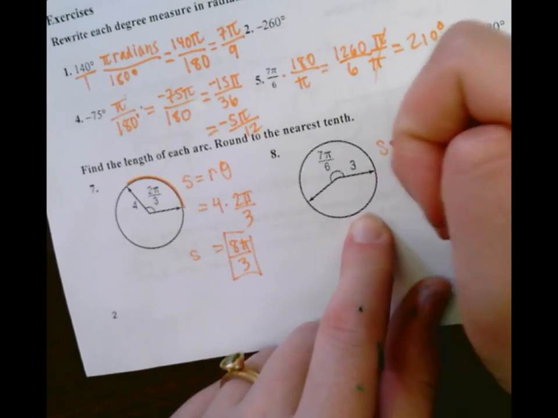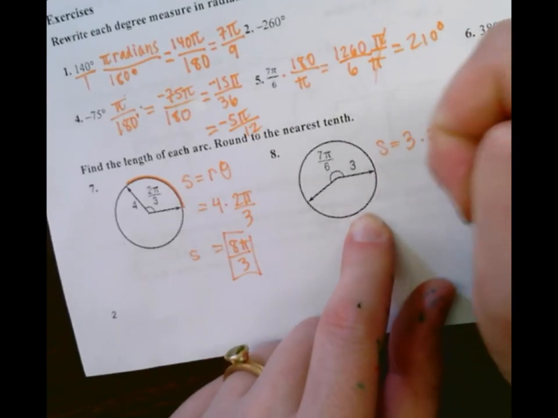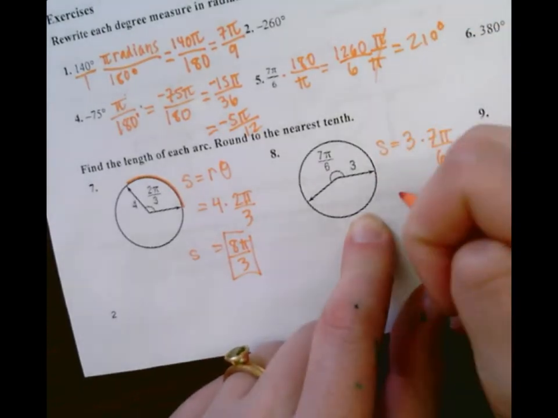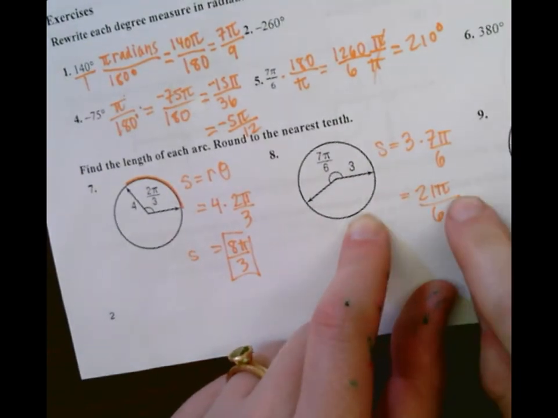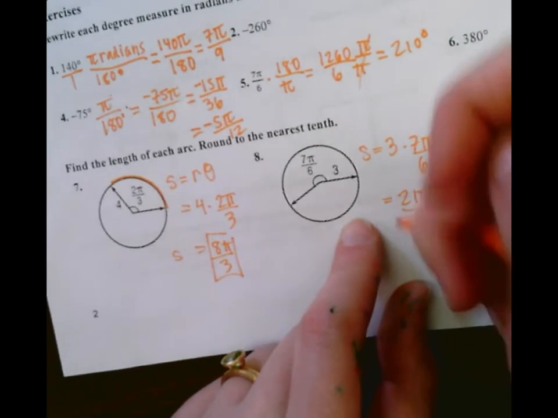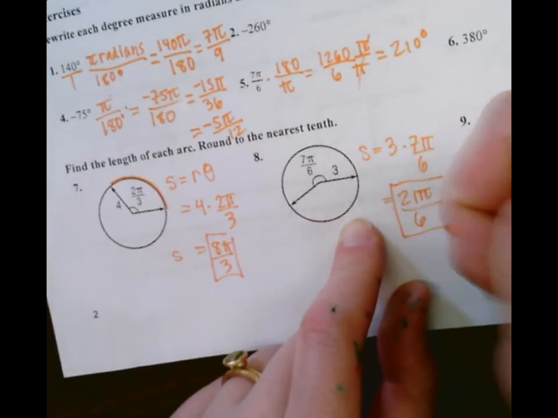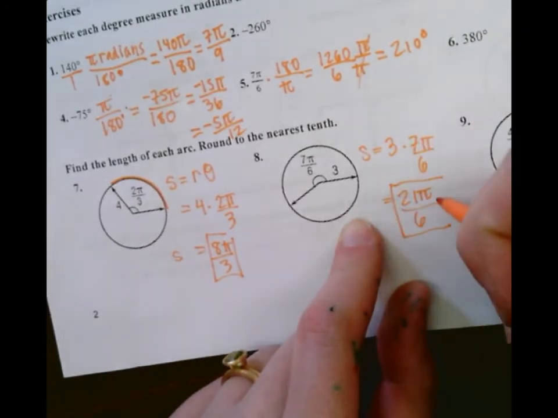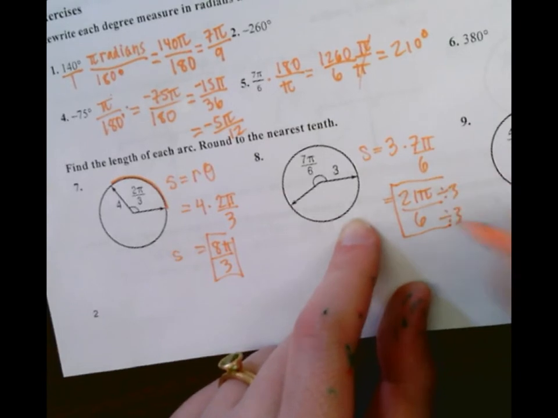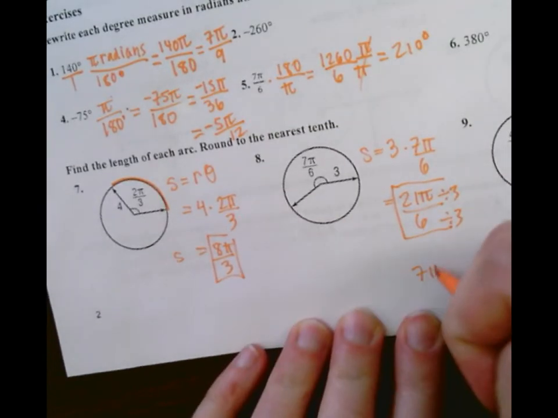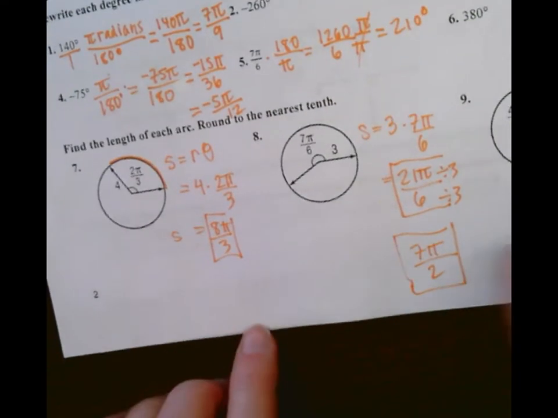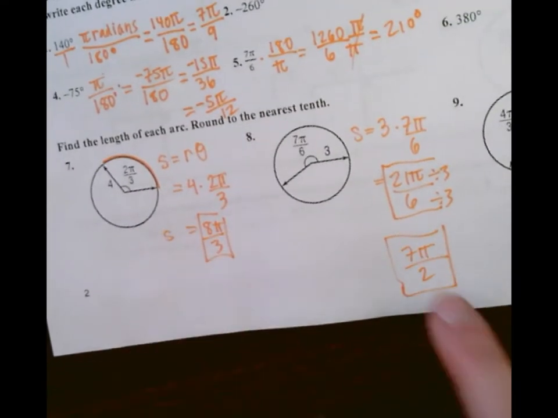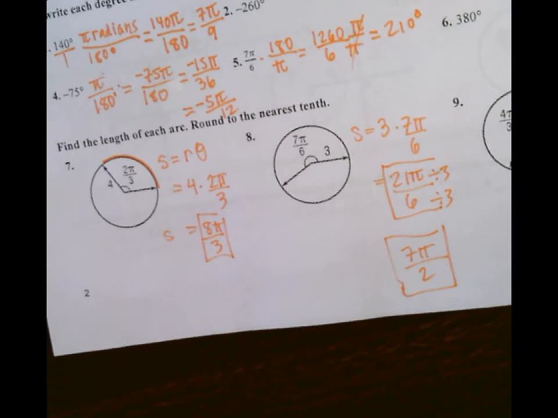So here, arc length should equal 3 times 7 pi over 6, which is equal to 21 pi over 6. And just always be on the lookout to see if we can simplify that answer. In this case, actually we could simplify because 21 and 6 both are divisible by 3. So then I get 7 pi over 2, which is a nicer answer. Okay, so notice I'm never getting decimals here for the pi. I'm always leaving my answer in terms of pi because it creates a nice, neat answer for us.